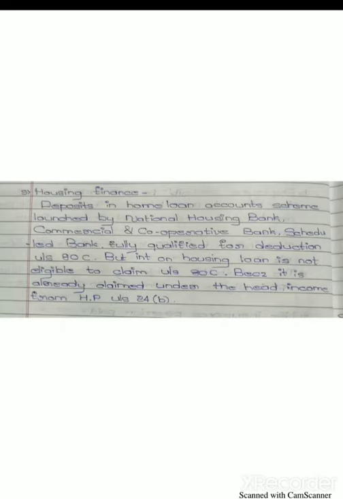So this is all about the few schemes which come under section 80C. The remaining schemes I am going to explain in my next part.